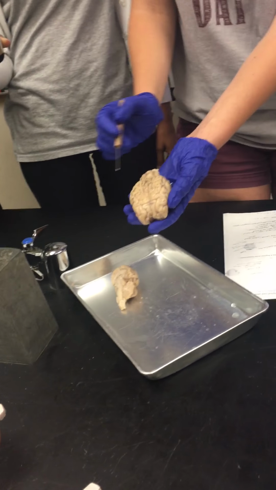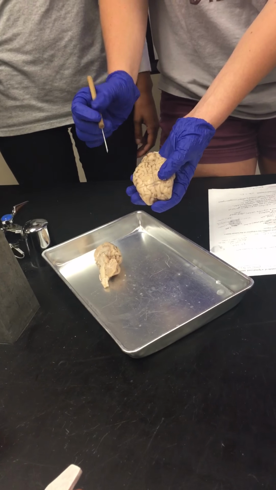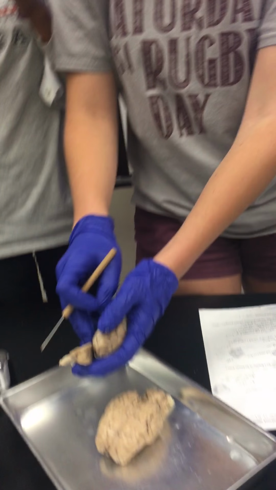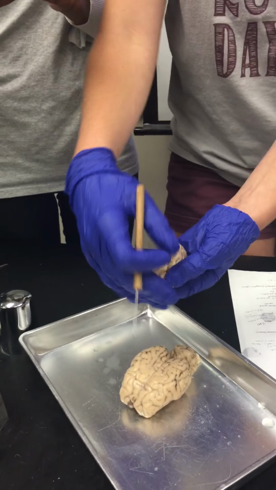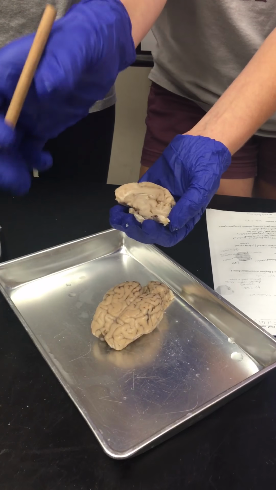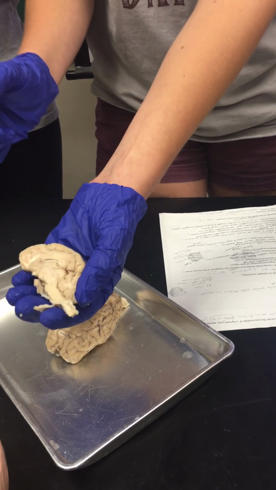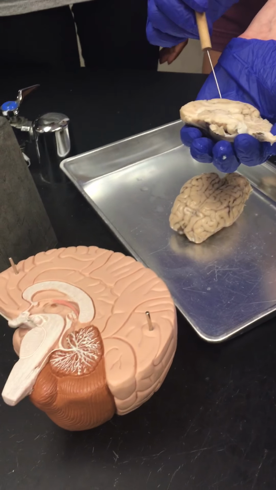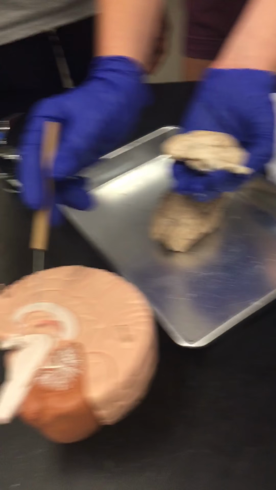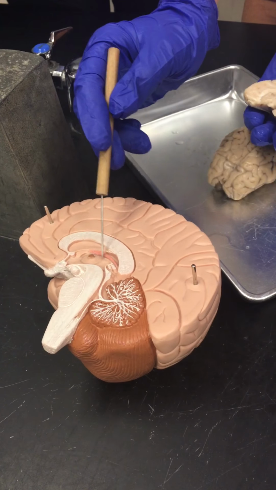This right here is your cerebrum. So within the diencephalon, that's just the region that these three things are housed in. So you can see them in here. Do you mind turning that so I can show you both at the same time? Try to orient them the same. Cool. So this is your thalamus right here. On the real brain, this is your thalamus.